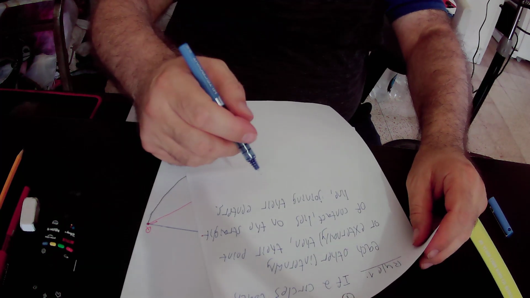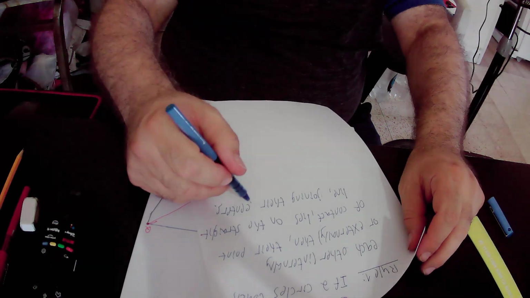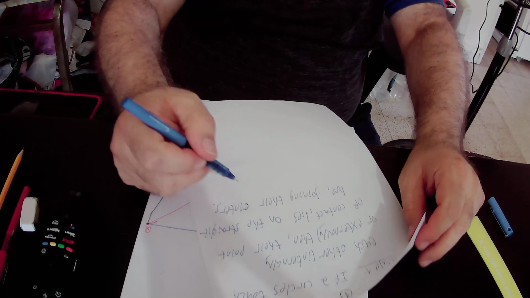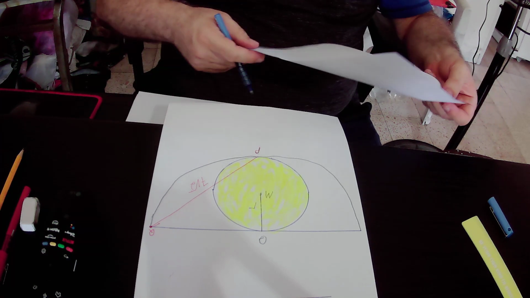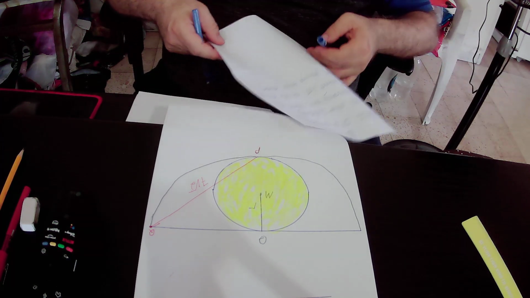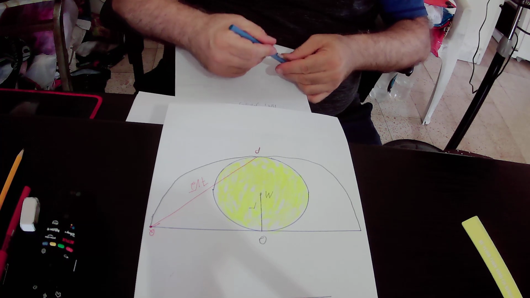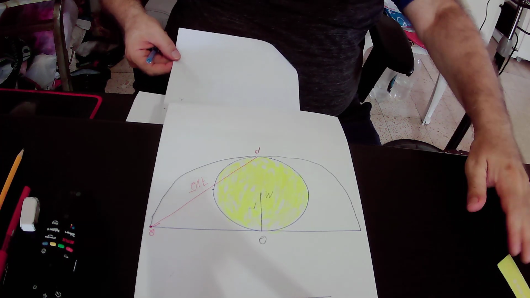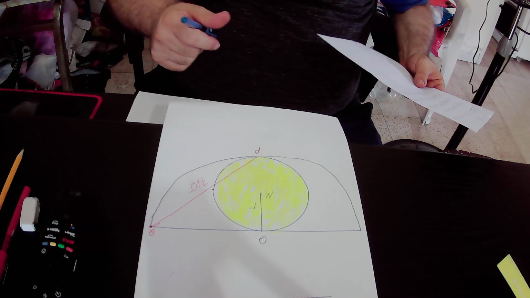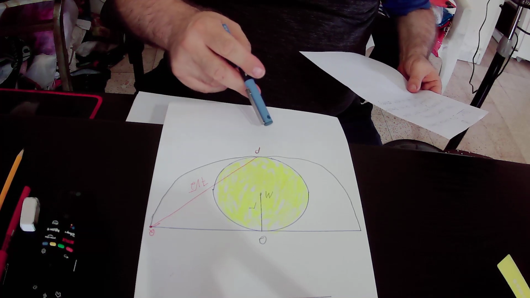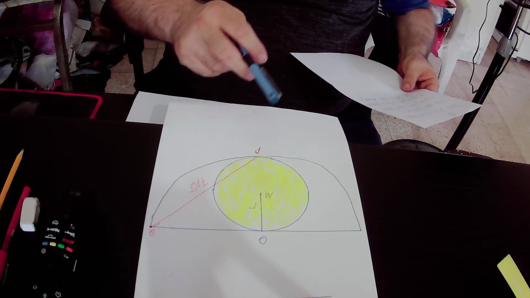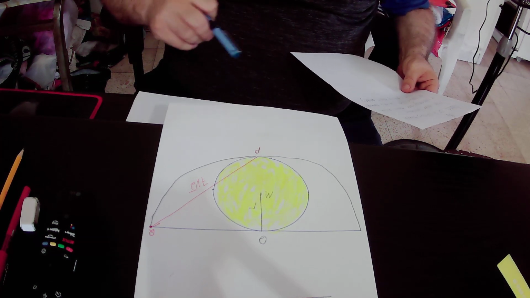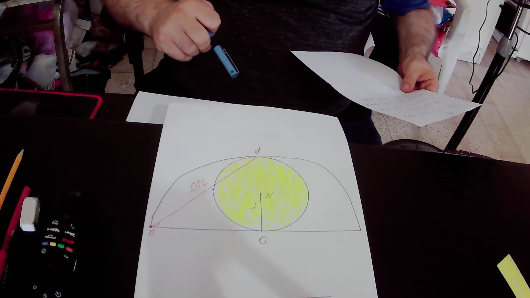Okay, now I will explain the meaning of the rule. If two circles touch each other, in our case the yellow circle touches the semicircle at point P, then their point of contact, that is point P, lies on the straight line joining their centers.